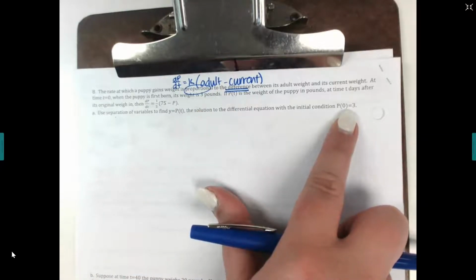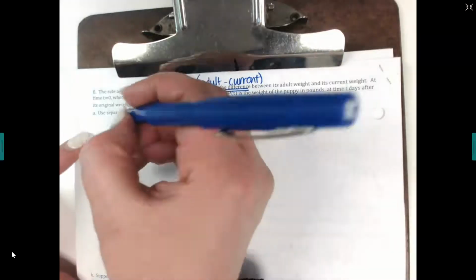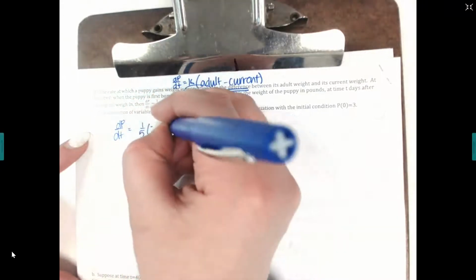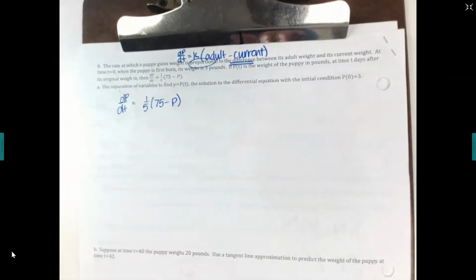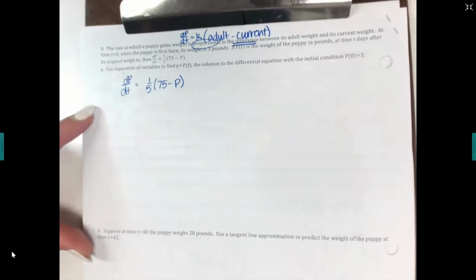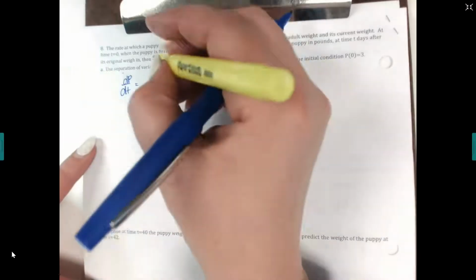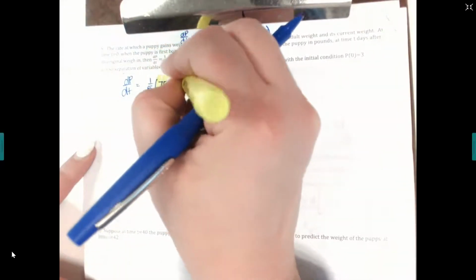So first thing I need to do is separate. Let's look at our differential equation. dP/dt equals 1/5 times (75 minus P). How will I separate that as my first step? Think about the one we just did. Which piece has to move? P, but I have to move the entire chunk that has P in it. So this entire chunk has to move.